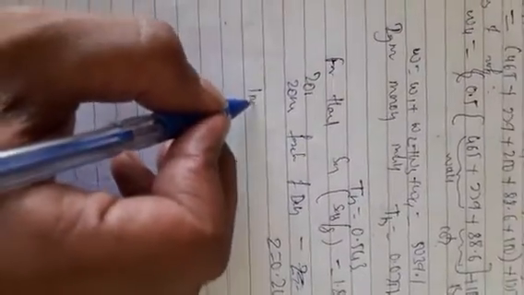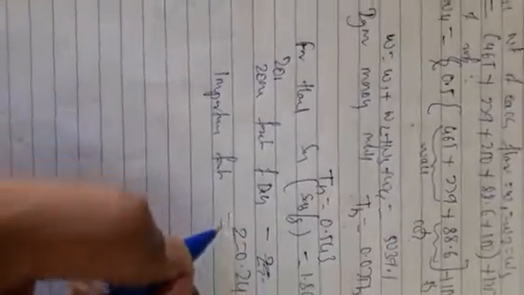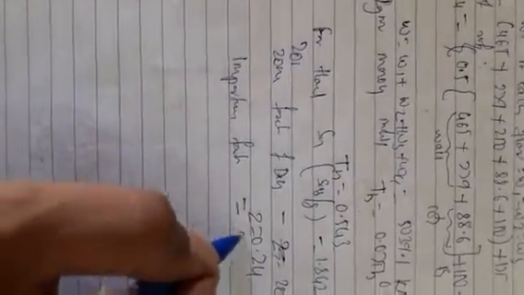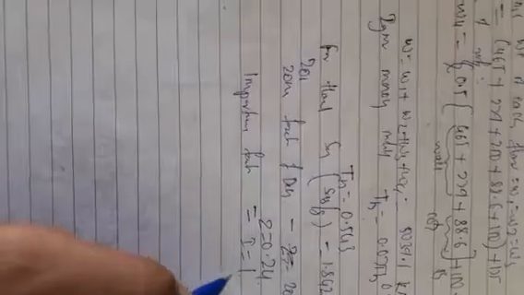Now importance factor. For residential building, importance factor I is 1. Response reduction R. For SMRF with ductile detailing, from the table I get R is equal to 5.